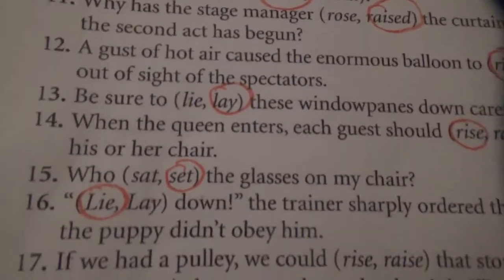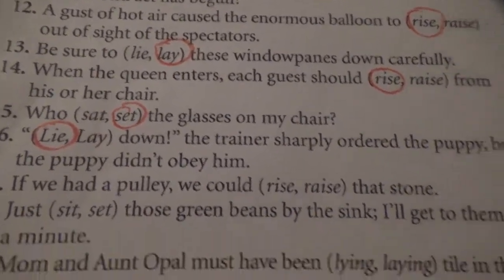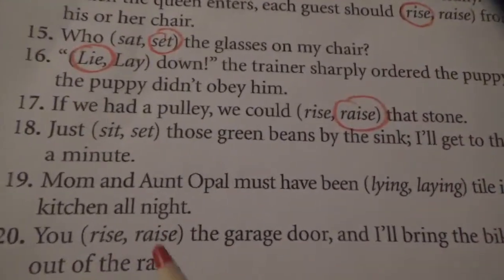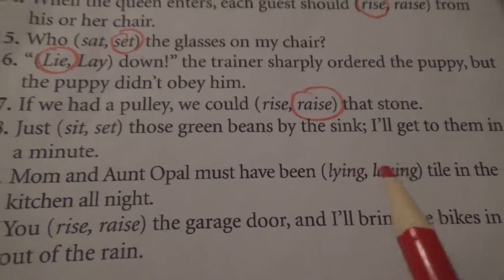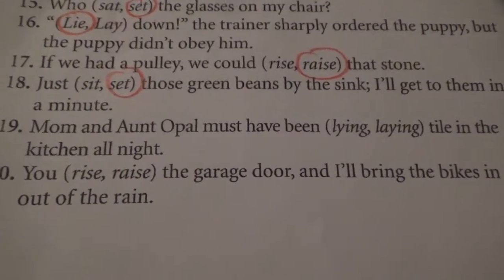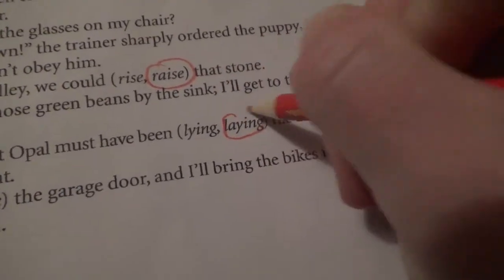All right, so that I know can be confusing, but we'll practice it and we'll get it. All right, number 17. If we had a pulley, we could rise or raise that stone. Raise, meaning to cause to rise. Just sit or set those green beans by the sink. I'll get to them in a minute. Just set. Number 19, Mom and Aunt Opal must have been lying or laying tile in the kitchen all night. They are laying tile, putting or placing.